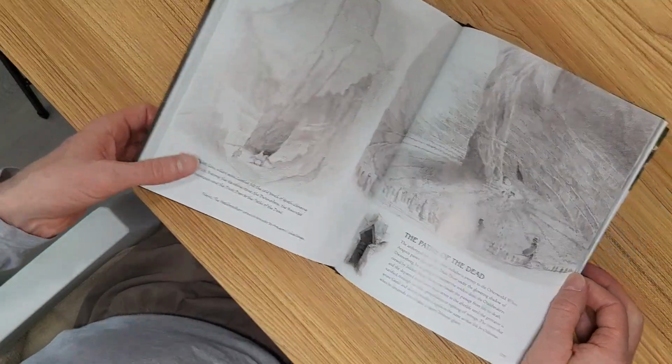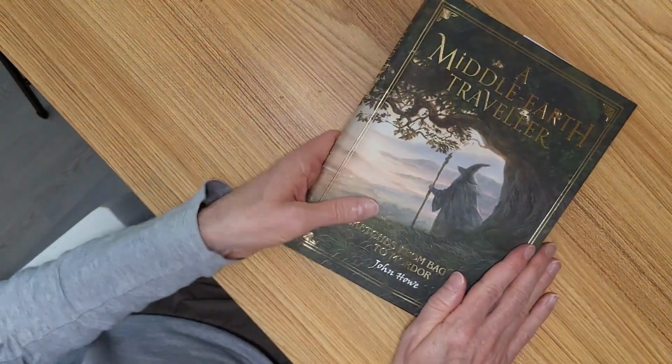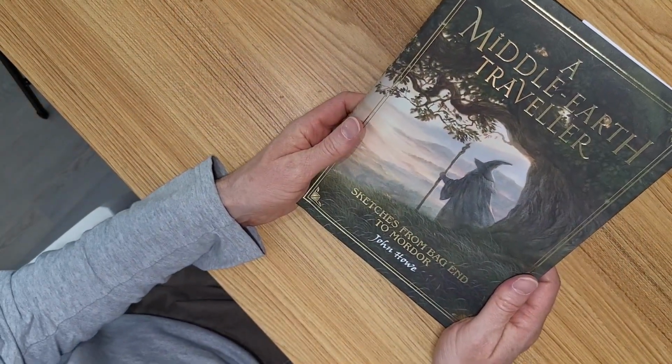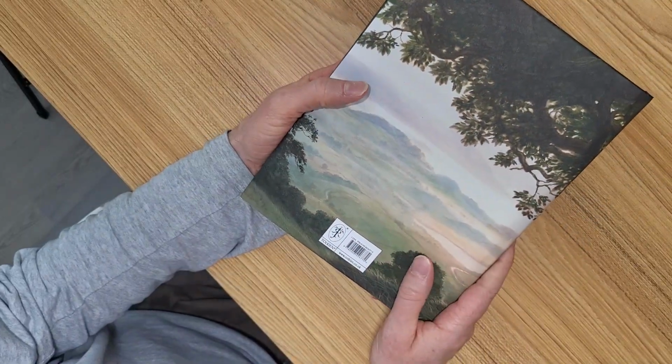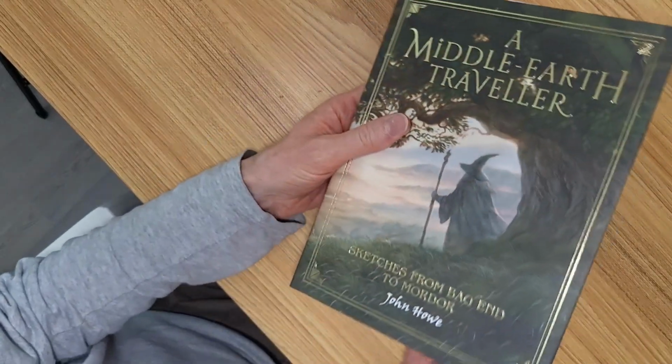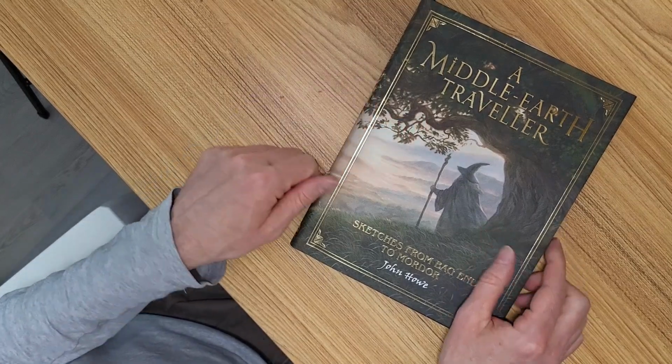All right. So this is a Middle-earth Traveler by Howe. Very good book. Enjoy drawing.